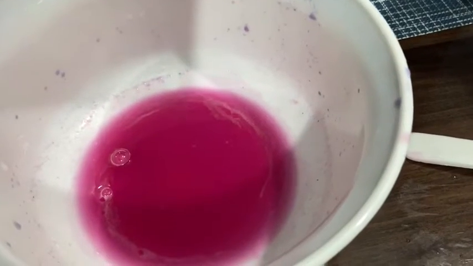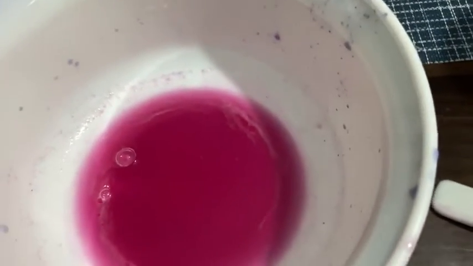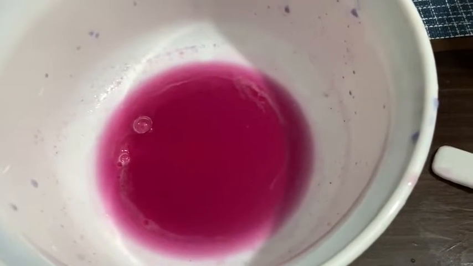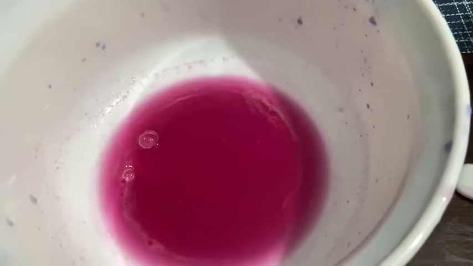This is the juice of some freshly squeezed red cabbage. Red cabbage juice can be used to demonstrate the shifts in equilibrium. Red cabbage contains a pigment called anthocyanin that changes color in the presence of H ion or OH ion.